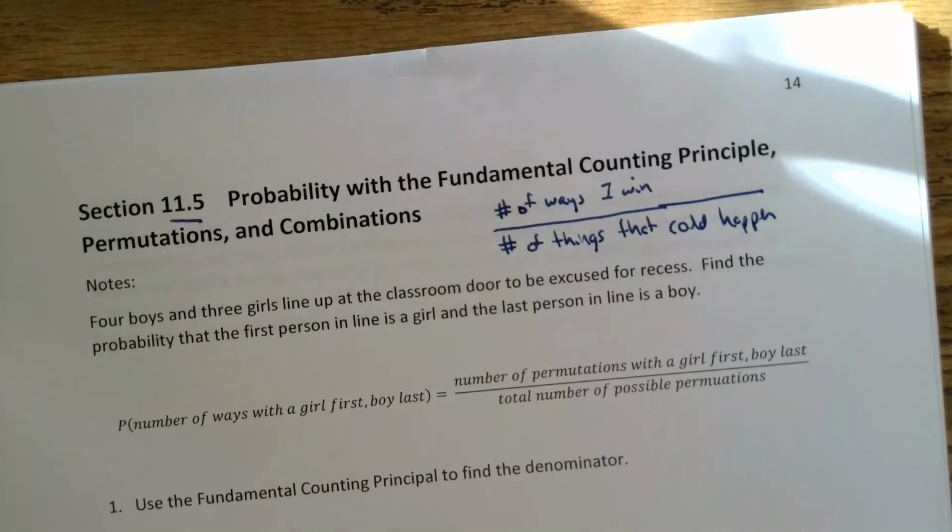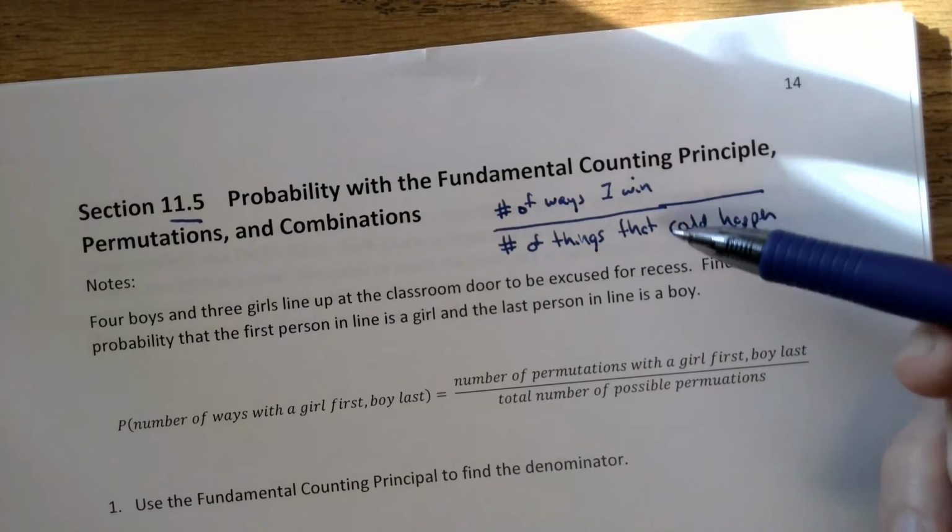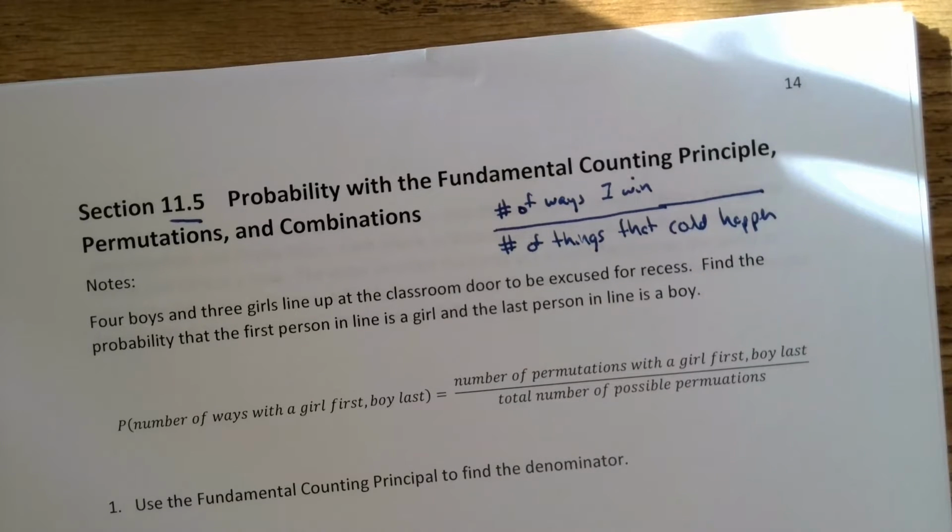And a lot of times you have to use permutations or combinations to do these things. So you've got to make sure if it's a combination problem that you use a combination. If it's a permutation problem, you use the permutation.